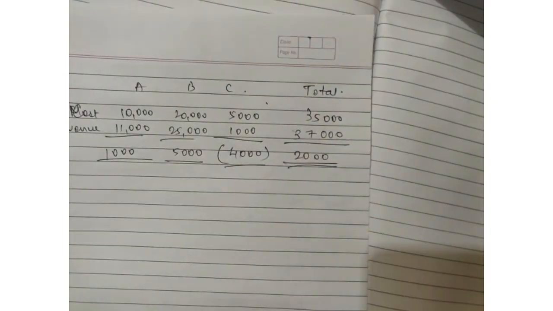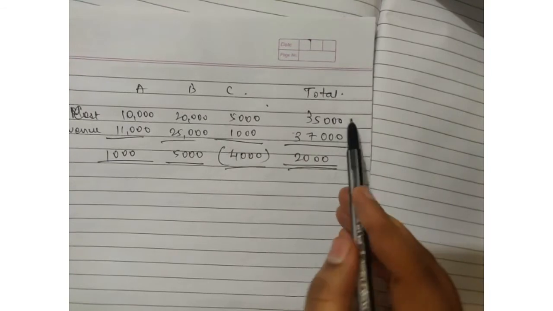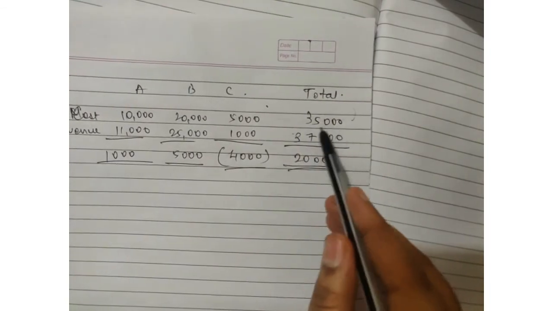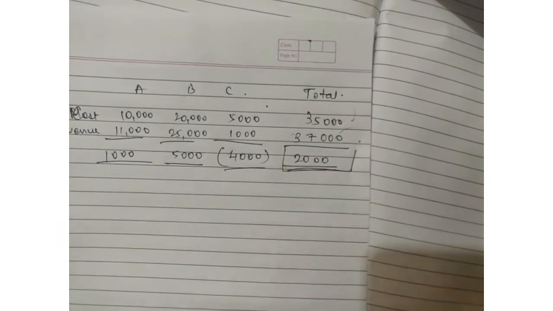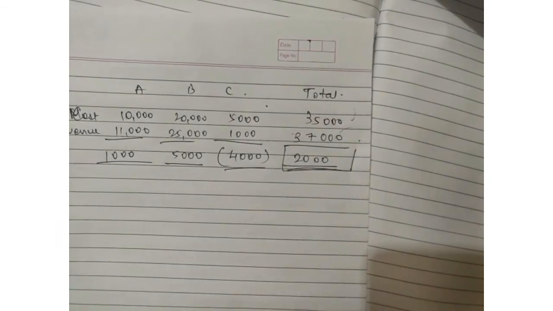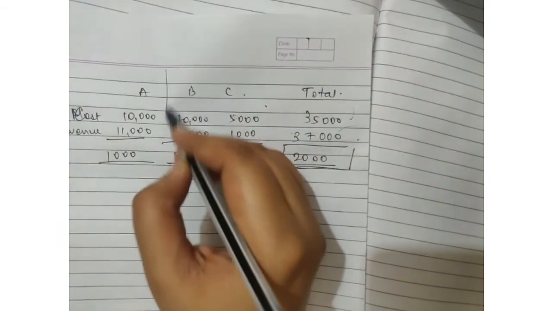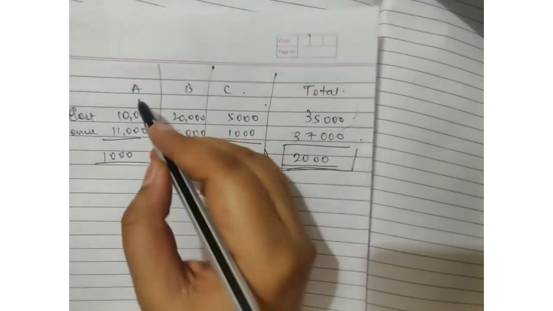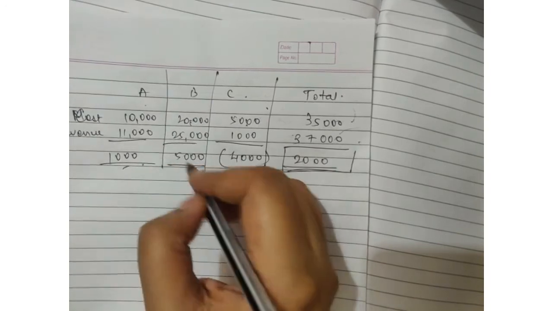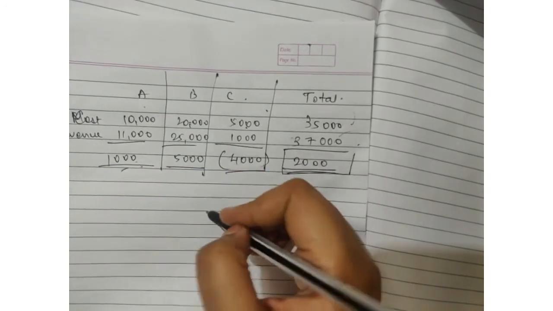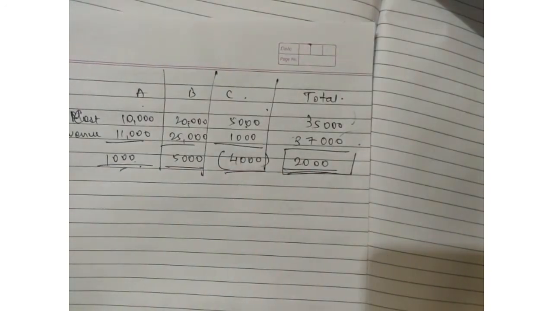Now, in financial accounting, we just represent that the total cost for the company was 35,000 and total revenue is 37,000, giving us 2,000 rupees. But if you want to know what was the total cost for each individual product and how much is the revenue or profit or loss from each product, we do that in cost accounting. So, in cost accounting, we determine the profit and loss from each product or each division of the company.